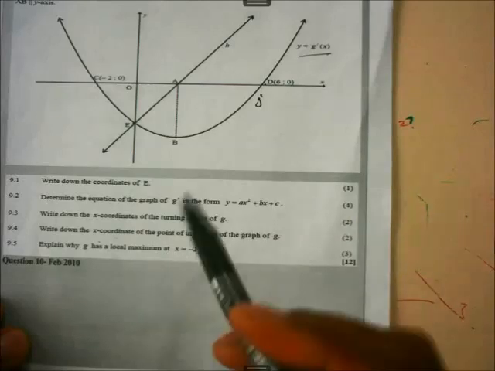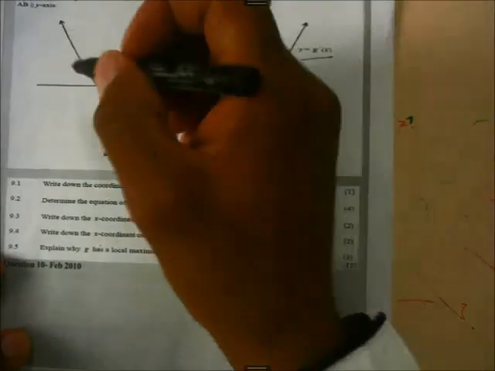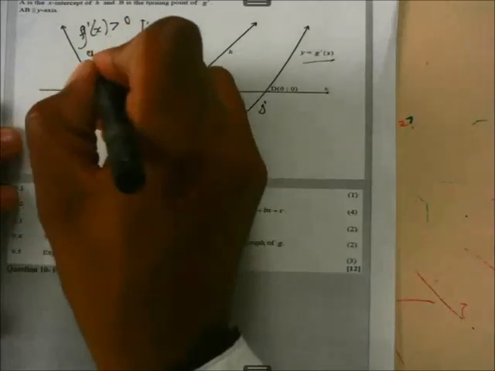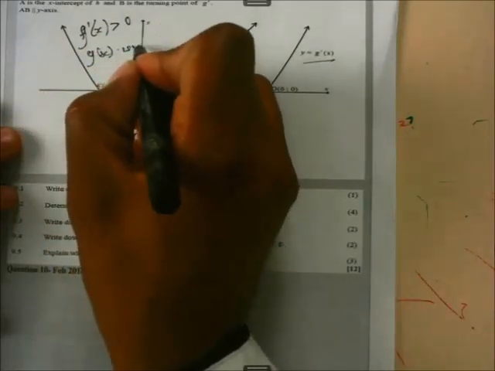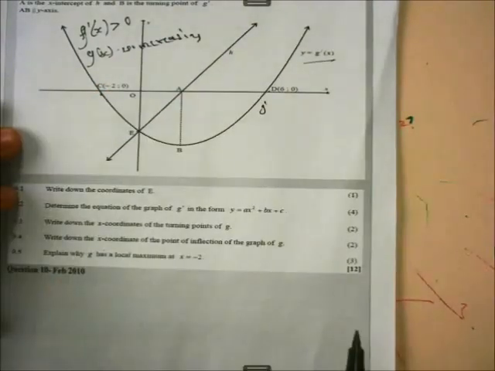When you look at this one here, at point C where x is 2, f prime of x is greater than 0. We agree on this one. It means that for g, g prime of x is greater than 0. It means g here is increasing.